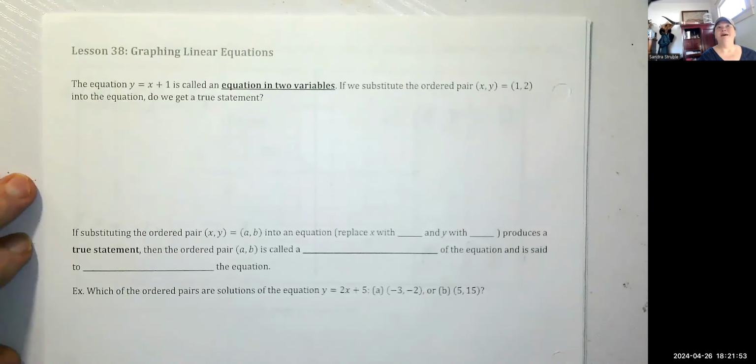You've made it. So the equation y equals x plus 1 is called an equation in two variables. And the variables are x and y. So that's why there's two of them. If we substitute the ordered pair (x, y) equal to (1, 2) into the equation, do we get a true statement?